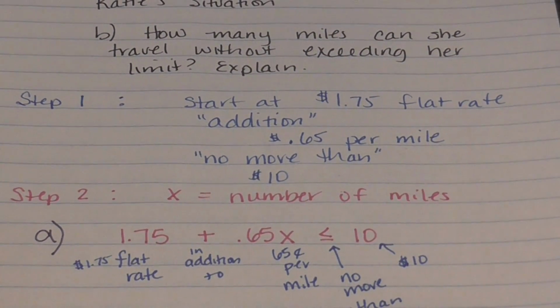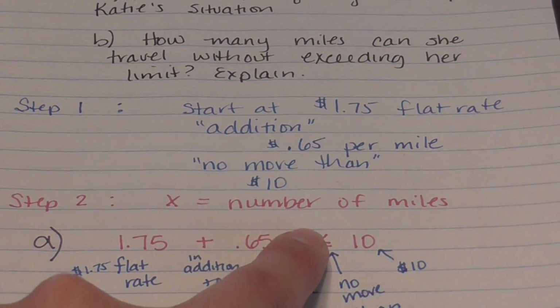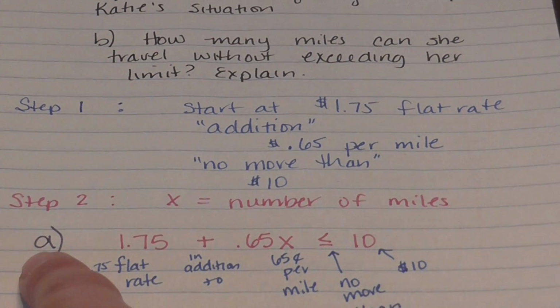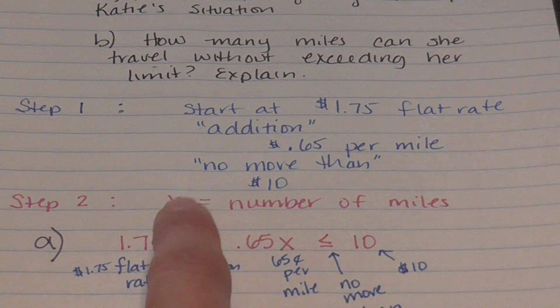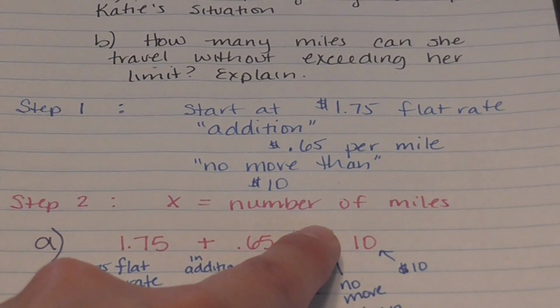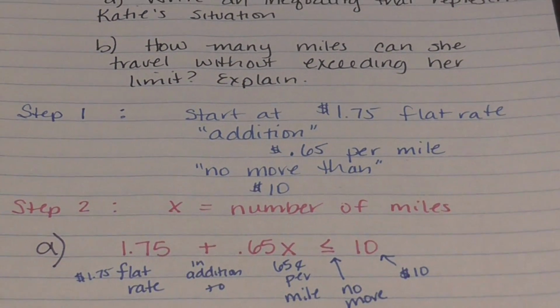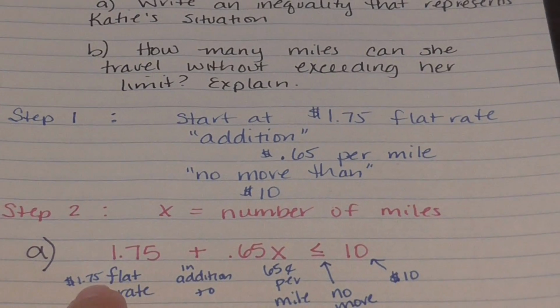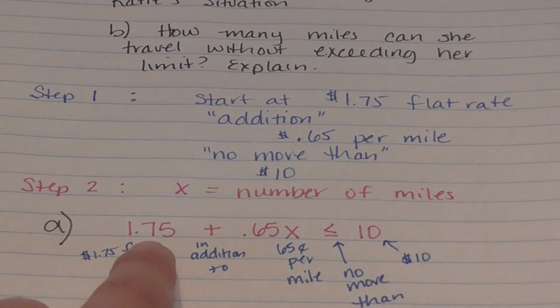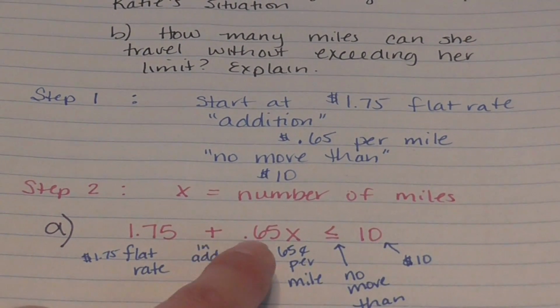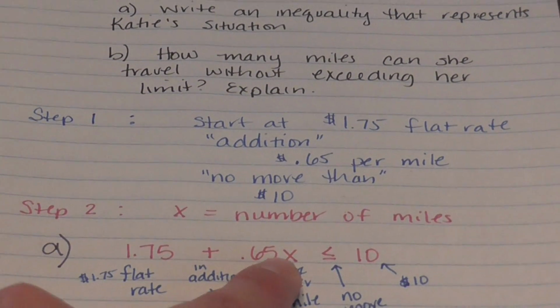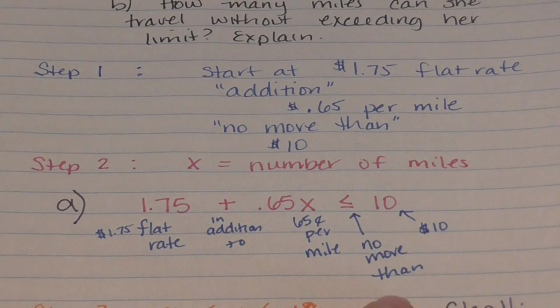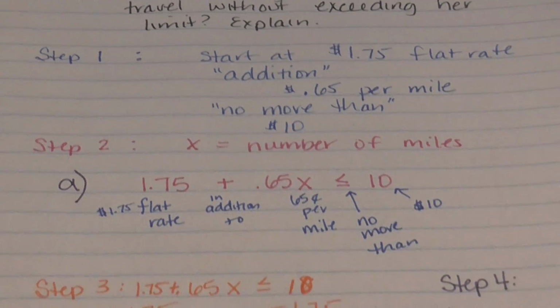Step 2, going to identify my number of miles, and we're going to write the inequality. This is part A that it's asking for. So x is going to be my number of miles. That's what it's asking for. How many miles? Okay. So we're going to start with our $1.75 flat rate. In addition to means add 65 cents per mile. So 0.65 every mile that we traveled. No more than, and then $10.